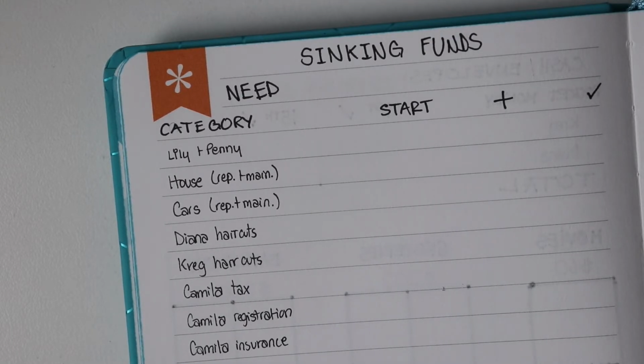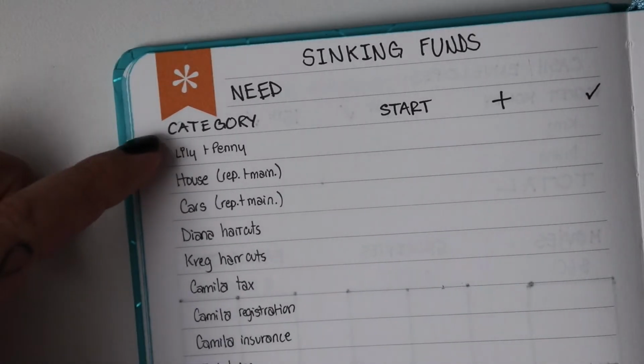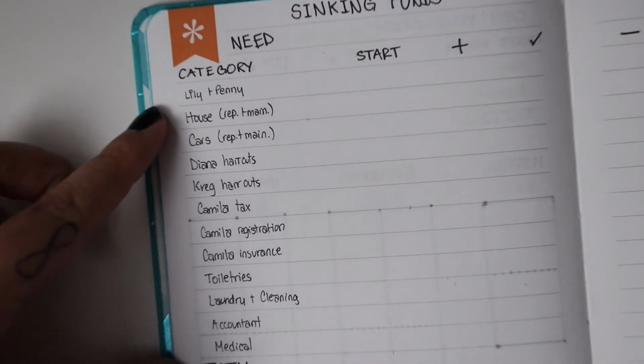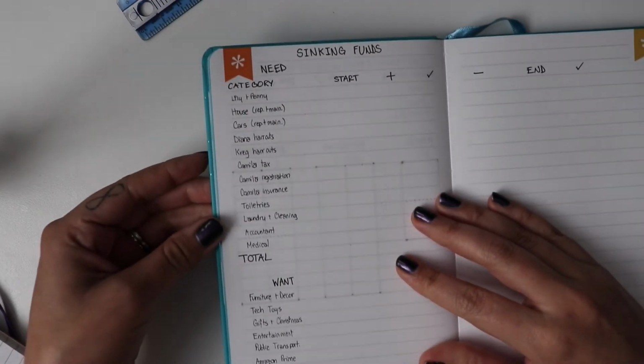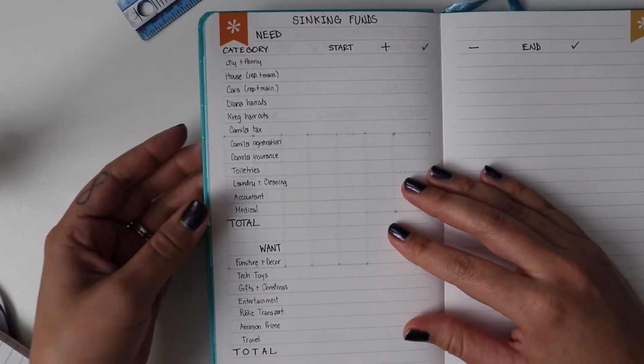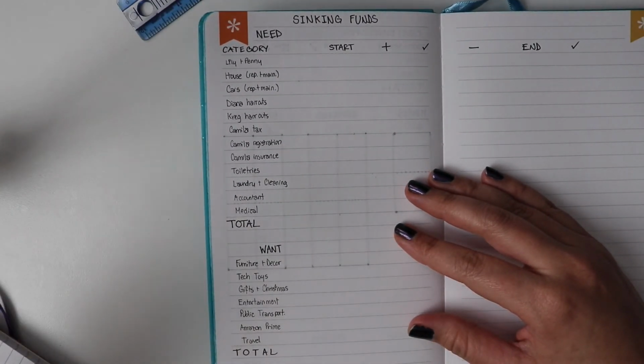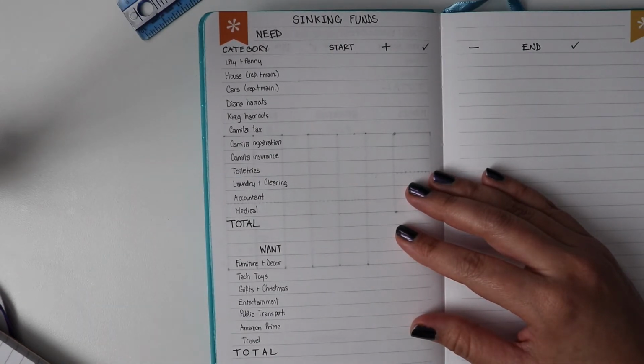Number one thing that I had to do is separate my sinking fund categories into my needs and my wants. And that is something that you always want to do when it comes to spending. Is it something you need, or is it something that you want? Because if it's something you need, like for example, paying your apartment rent, then that should probably take priority over maybe you're thinking about going to a concert that you really want to go to, that kind of thing.